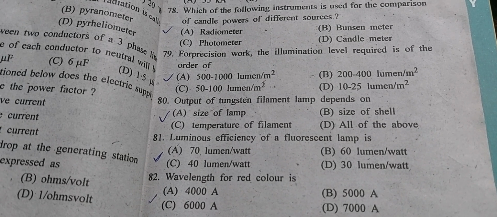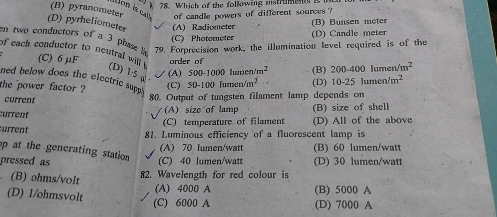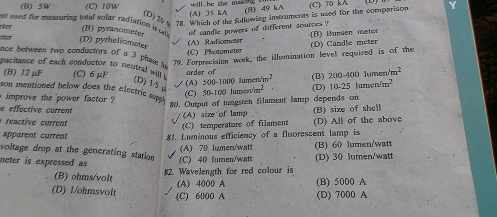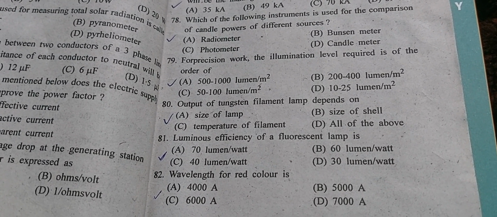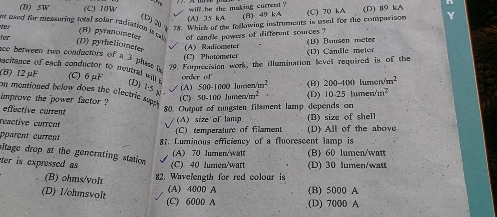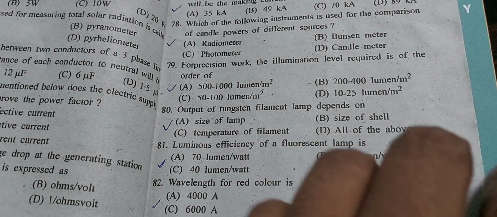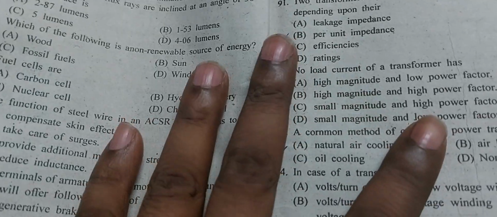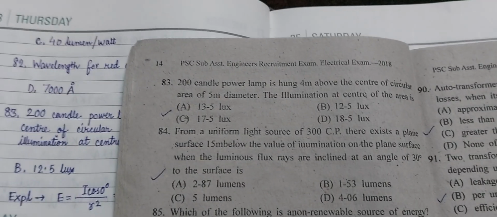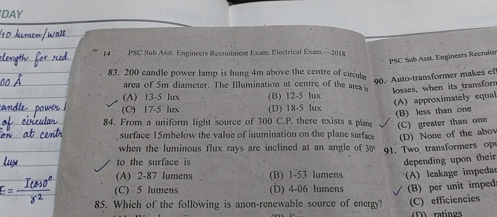Question number 82. Wavelength for red color is 7000 Armstrong. Option D. Okay. Now next question. Question number 83.